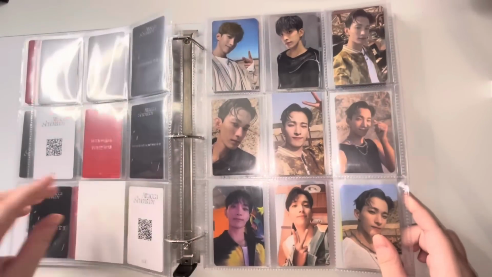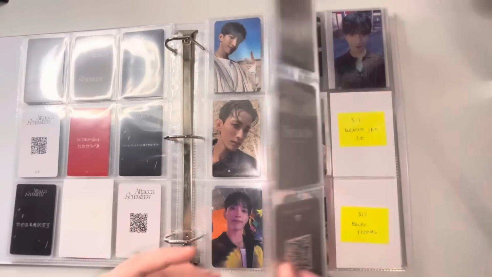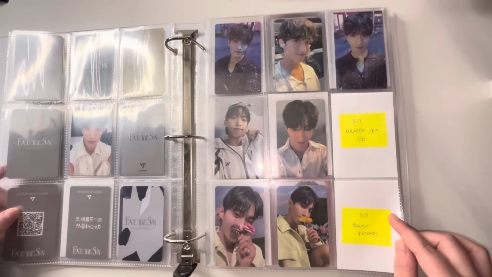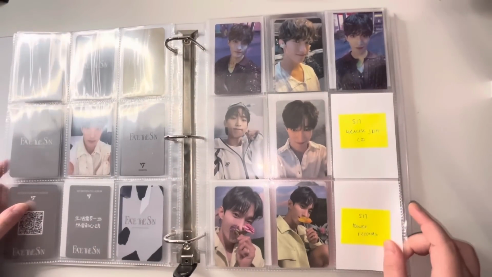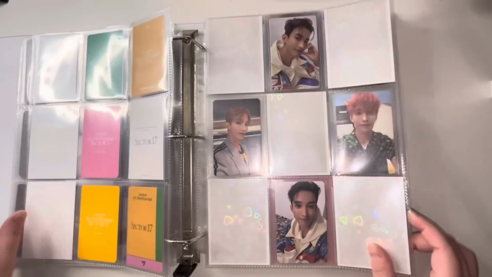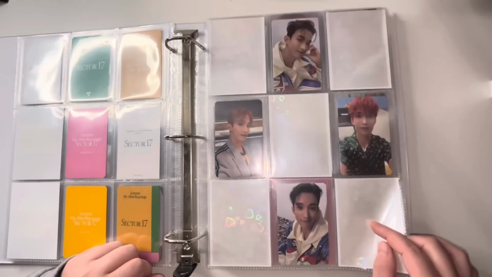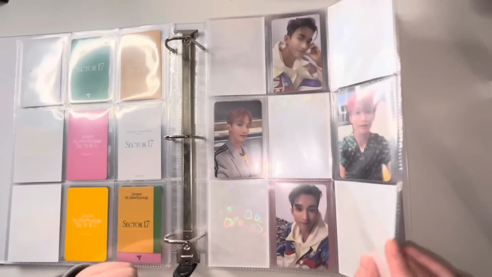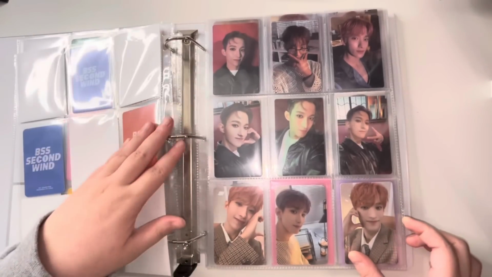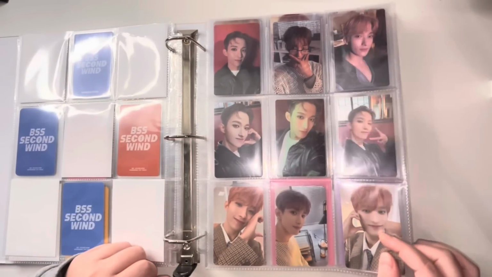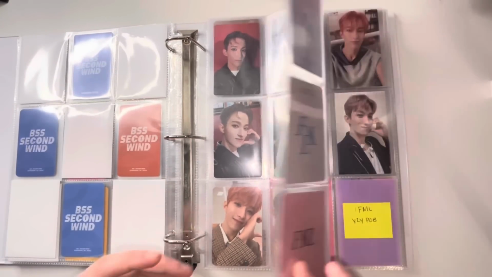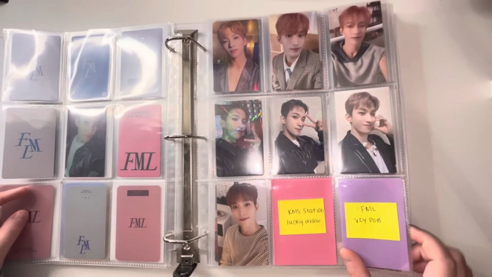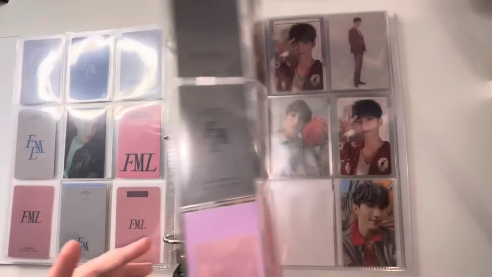And then here's Face the Sun. Same thing with Face the Sun, they were pretty cheap. And then Sector 17. Again, I just have a few cards that I want. And then this was for BSS. I didn't collect much because they were pretty expensive. And then for FML, I have quite a bit. I joined group orders for these two, and then once they arrive, I'll probably be done with FML.